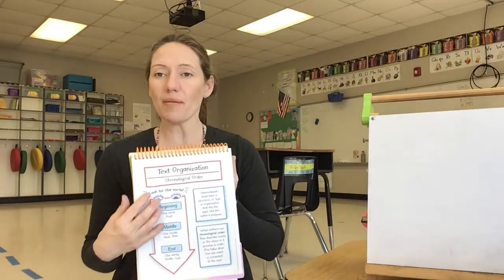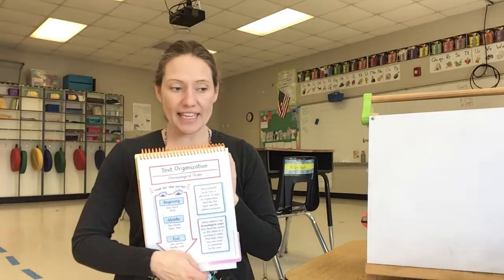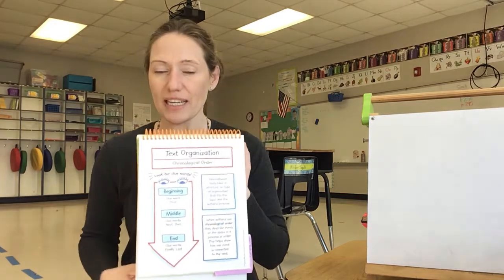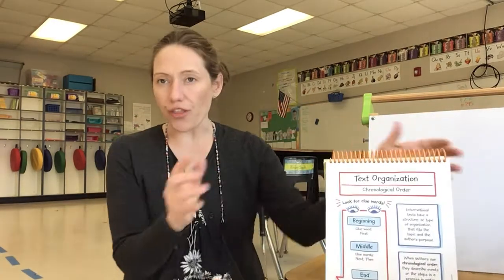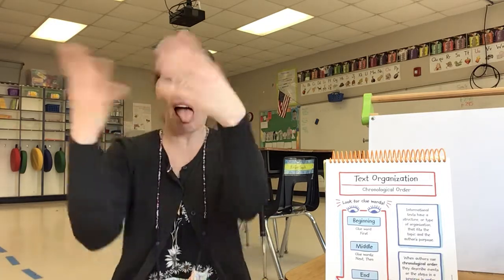We are going to talk about text organization. Text organization is like if you're an author and you wanted to inform your readers about something that you are an expert in, you would get to decide what's the best way to share this information. Do I just say everything as it comes to my mind? Probably not.